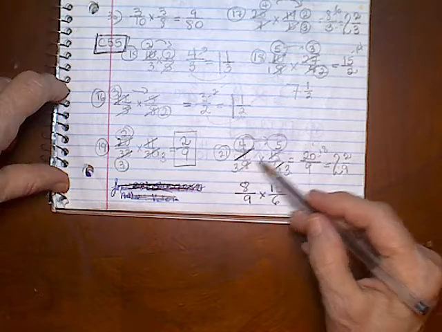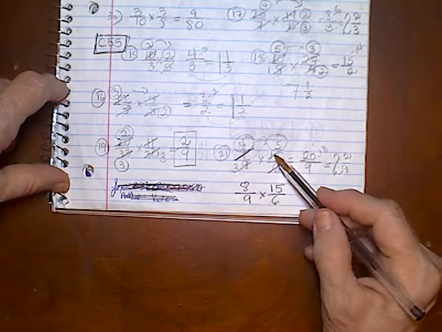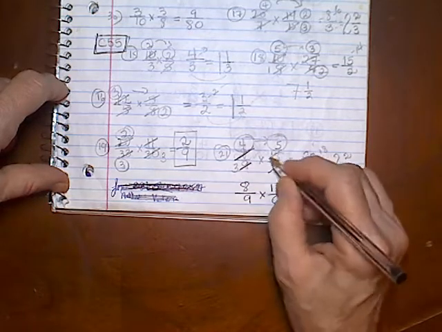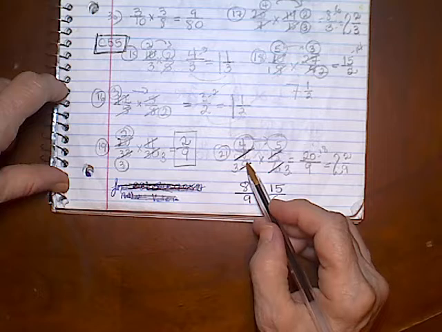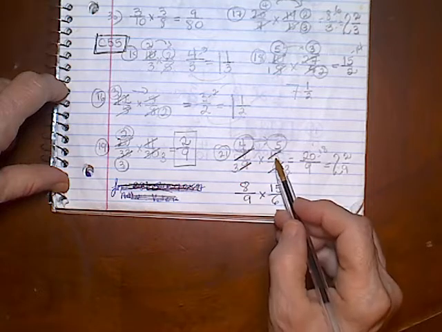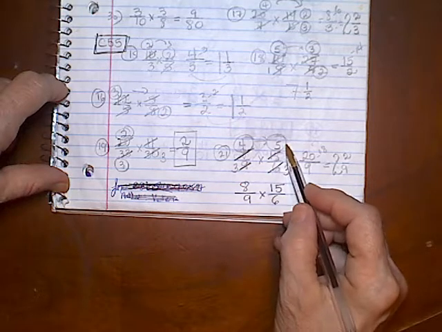Same thing with the 9 and the 15. 3 goes into both of those, so I'm going to cross both of those out. And 9 divided by 3 is 3. 15 divided by 3 is 5. So that's a real quick review.